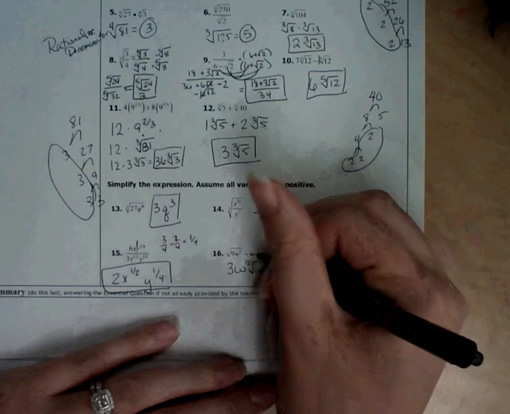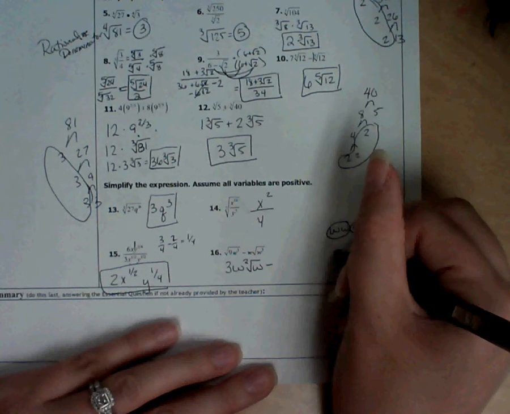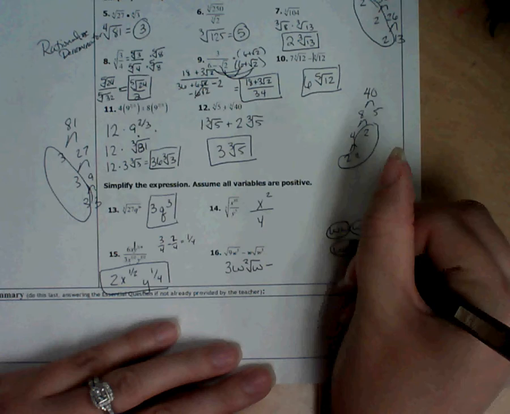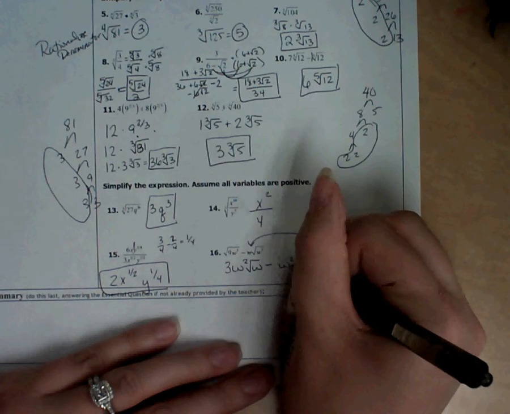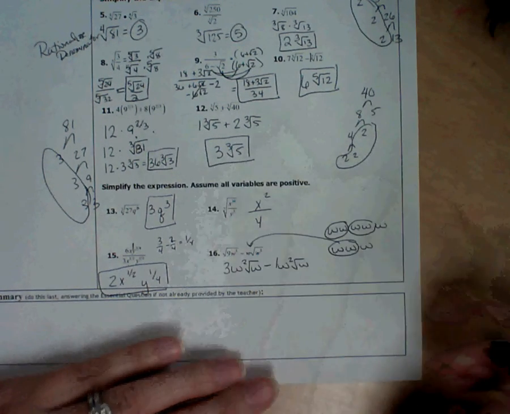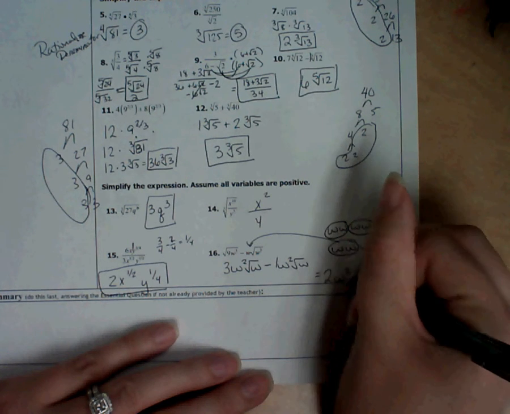And then I have a minus, I have a w on the outside, and I have the square root of w cubed. So that's 3 w's in there. I can bring out a w, multiply it by this w, and get w squared root w. 3w squared root w minus 1w squared root w is 2w squared root w.